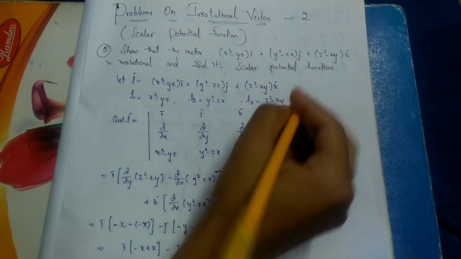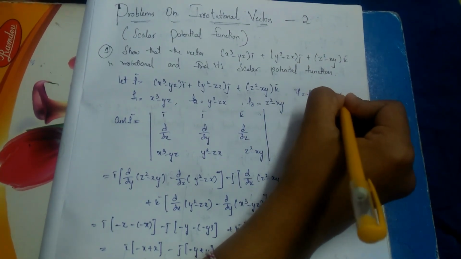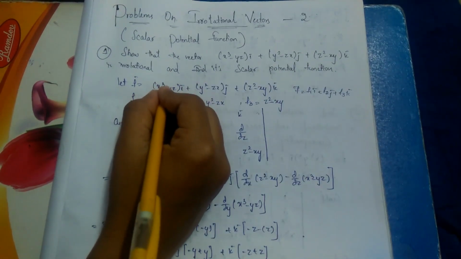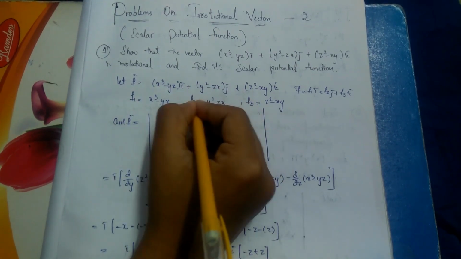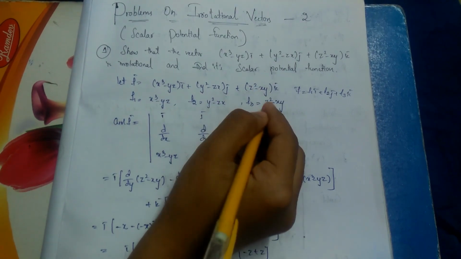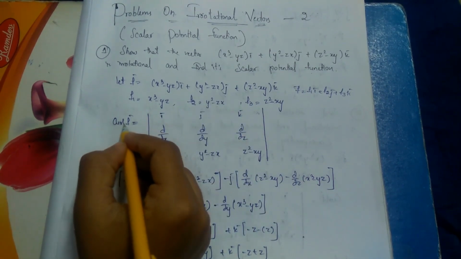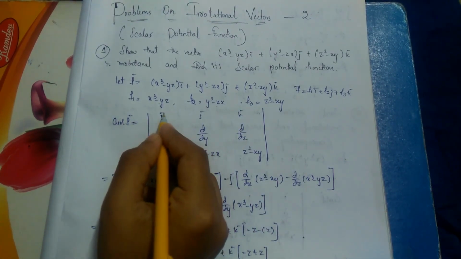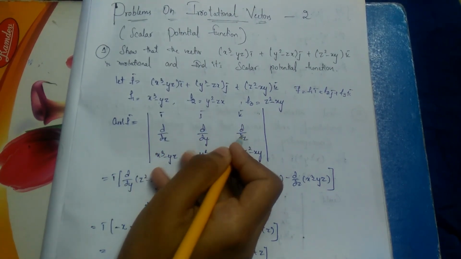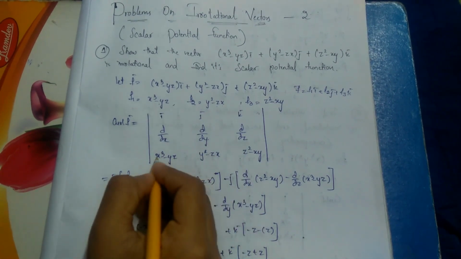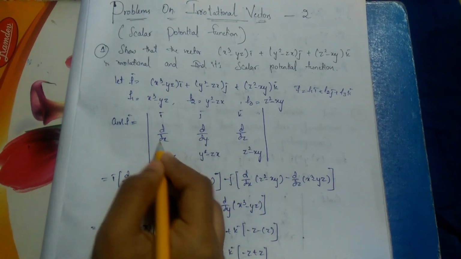So from this, when we compare with the equation f bar equals f1 i bar plus f2 j bar plus f3 k bar, here the f1 coefficient is x cube minus yz, that is the i bar coefficient, and the j bar coefficient is y square minus zx, which is f2, and f3 is the k bar coefficient, that is z square minus xy. So we got the f1, f2, f3 values. Then curl of the vector f bar is equal to the determinant of i bar, j bar, k bar; dou by dou x, dou by dou y, dou by dou z; and f1, f2, f3, which are x cube minus yz, y square minus zx and z square minus xy. So we have to find the determinant of this.